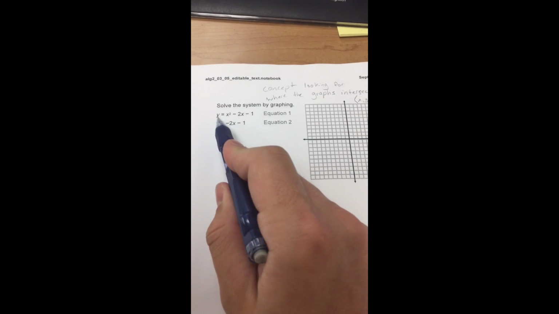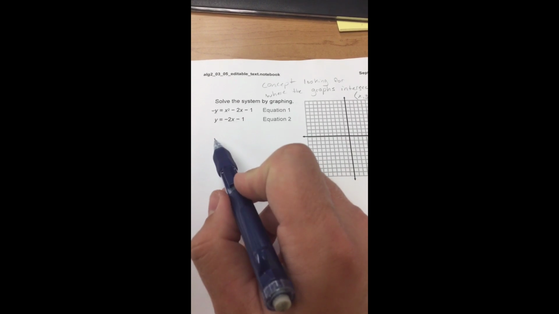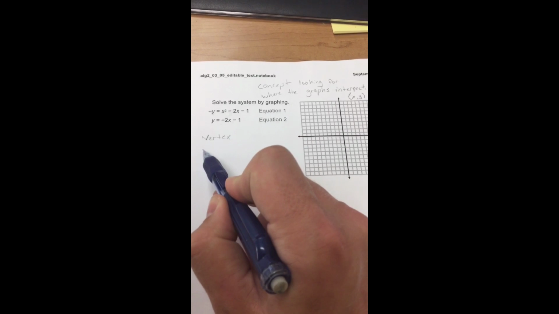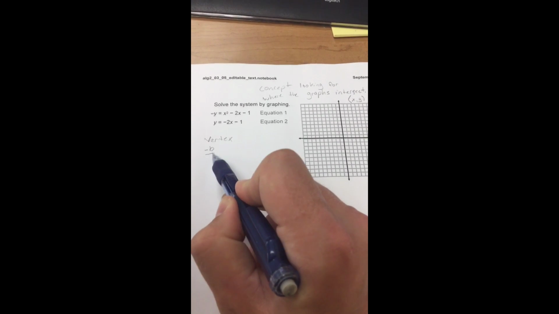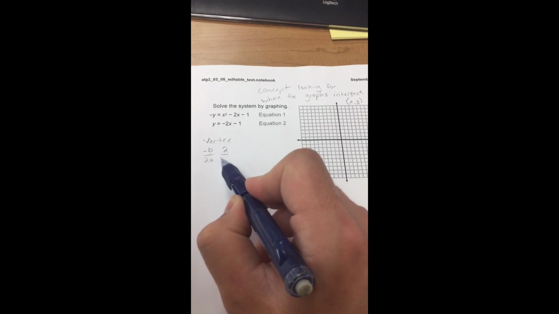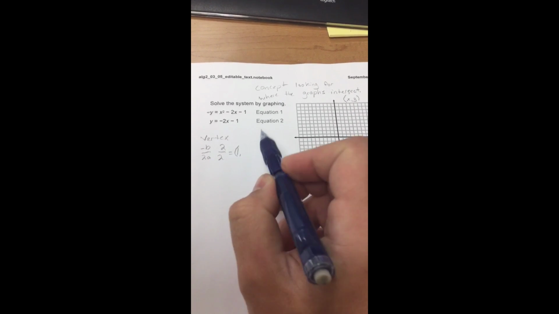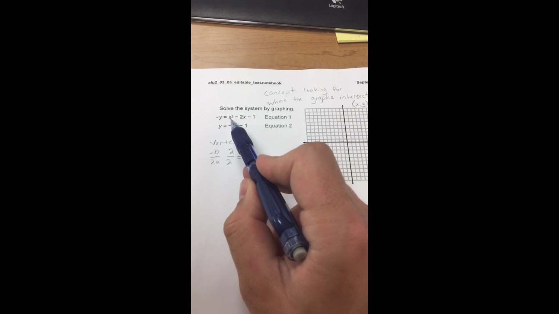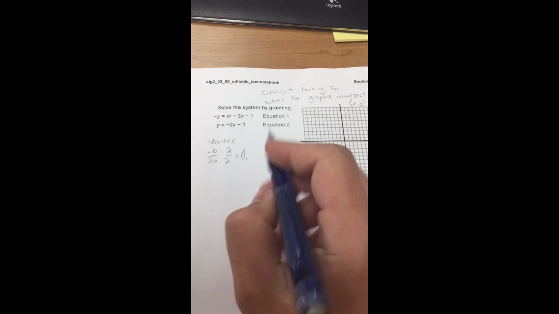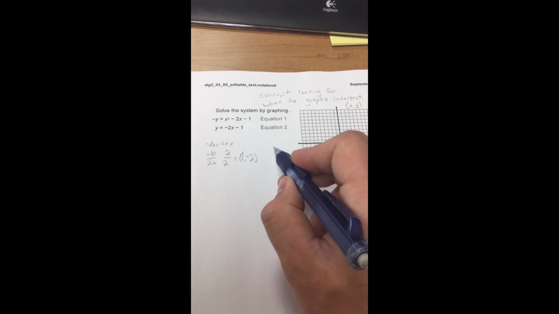So I'm going to go ahead and start by graphing this one up above. It's quadratic. So remember, the first thing that we need to find when we go to graph it is our vertex. It's in standard form, so negative b over 2a. So I get positive 2 over 2 times 1, so the x value of my vertex is 1. I go back up, I plug it in, 1 squared is 1, minus 2 is negative 1, minus 1 is negative 2. Okay, so now let's make ourselves a t-chart.